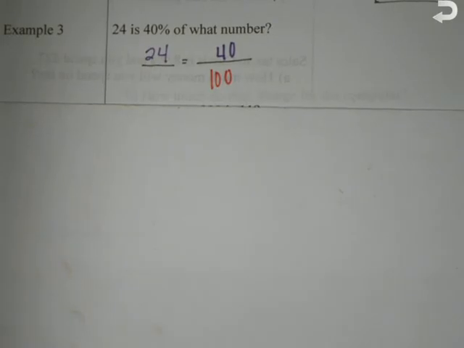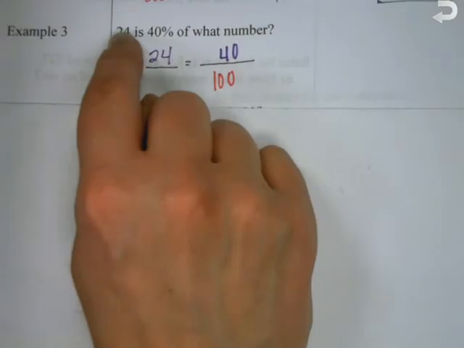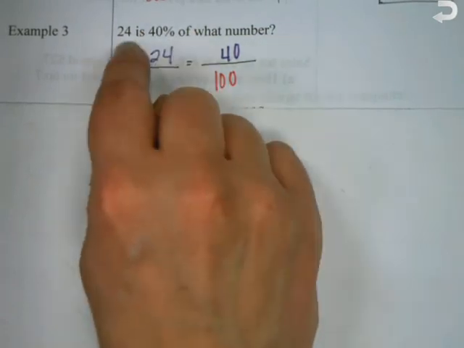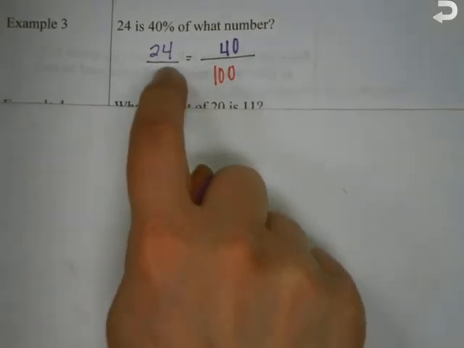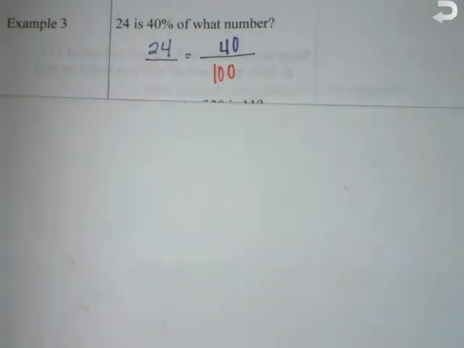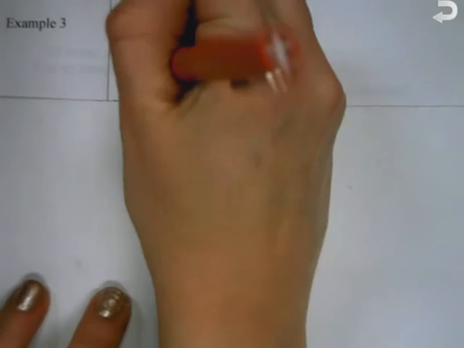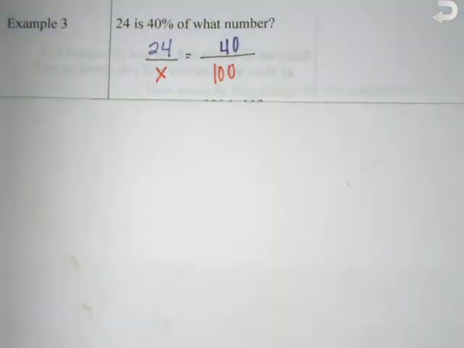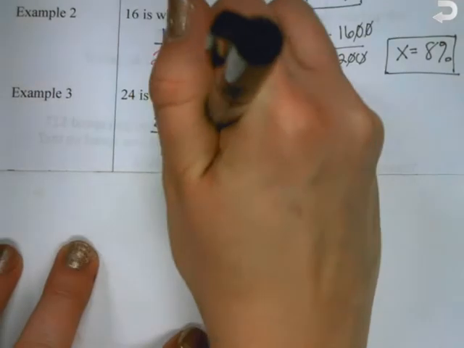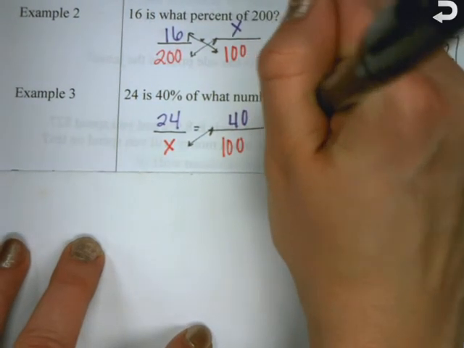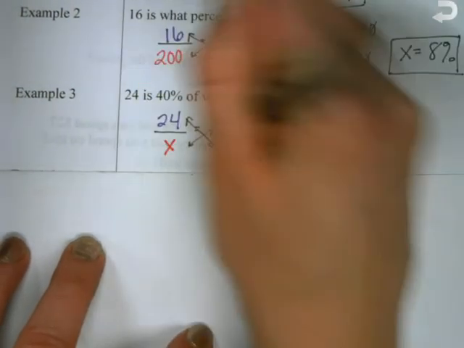Right, because it's saying that 24 is 40%. So 24 is part of the bigger number. So that's going to go on top, which means that we don't know what the bigger number is yet. So that's our x. What do I do first, guys? Cross multiply. Good. So x times 40 gives me 40x. 24 times 100 is 2400.